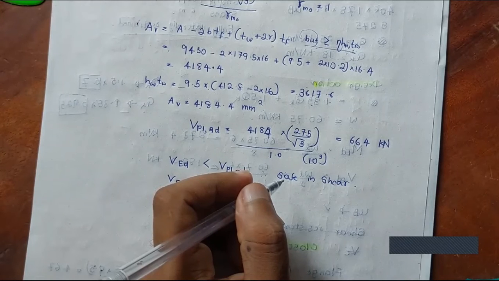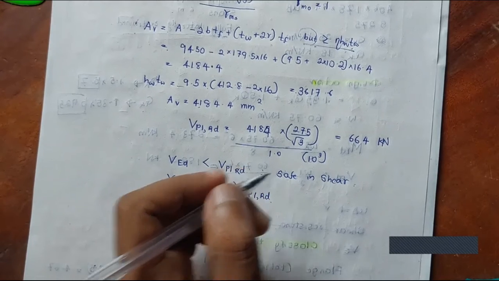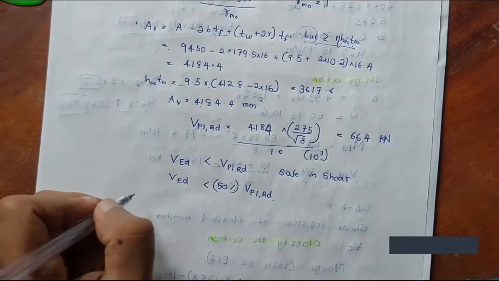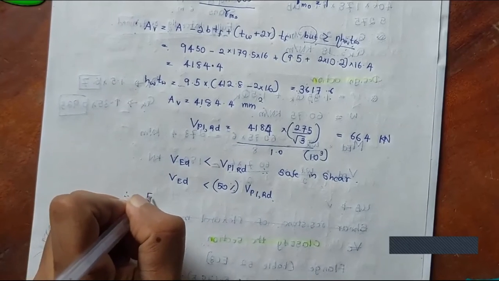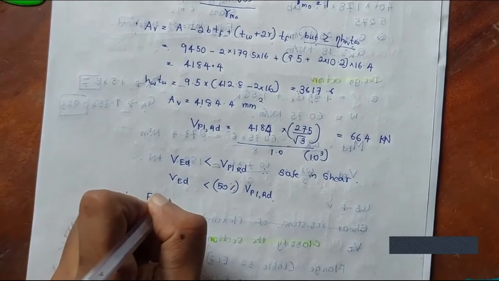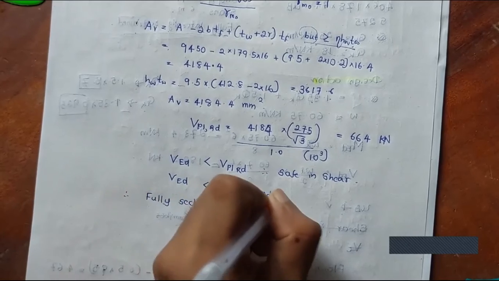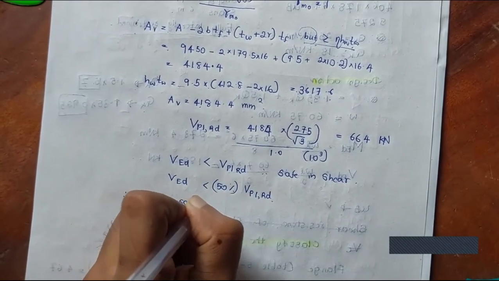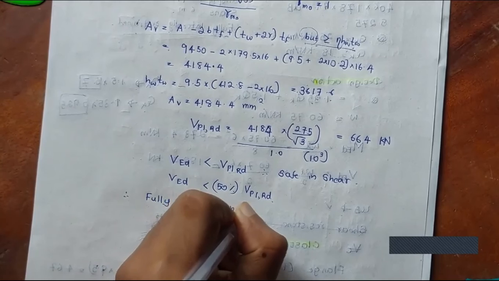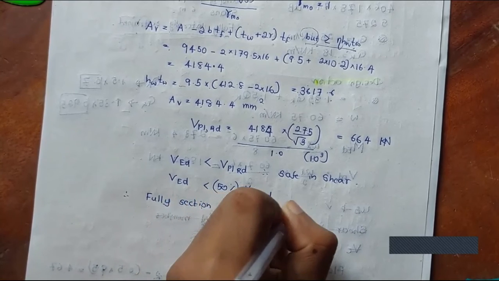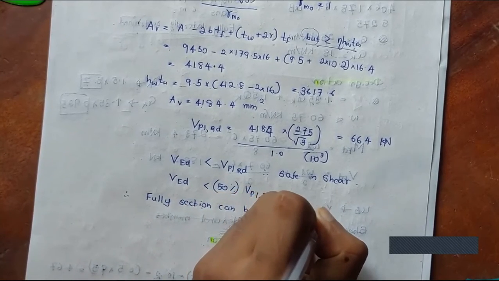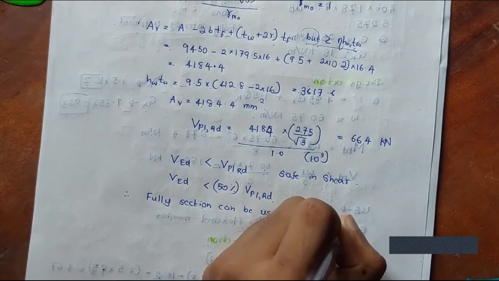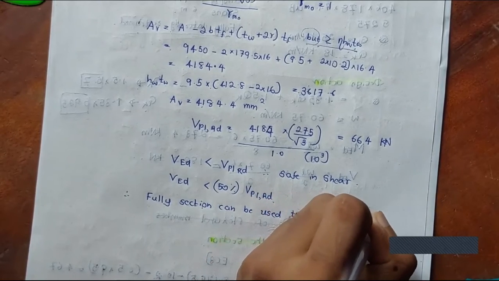So the full cross section can be used, right? So according to this, the section can be used to determine the moment resistance, right?